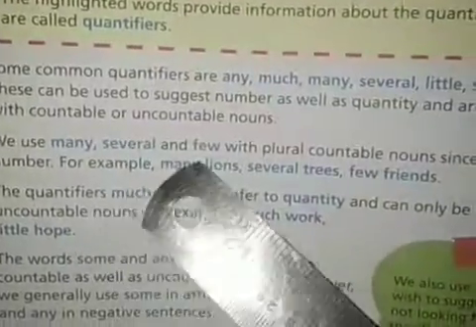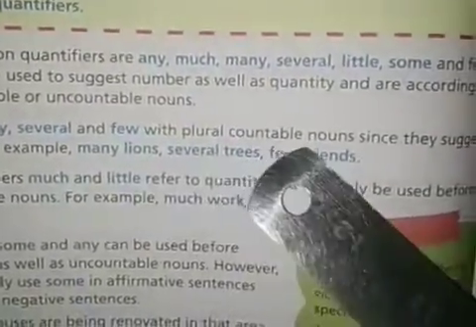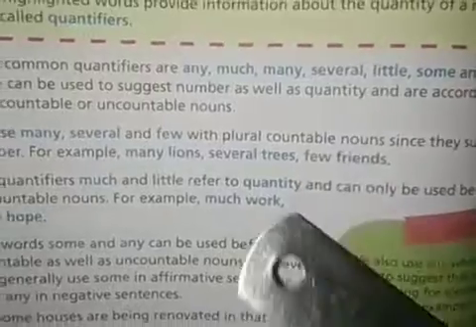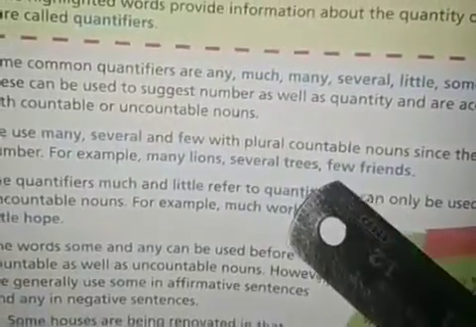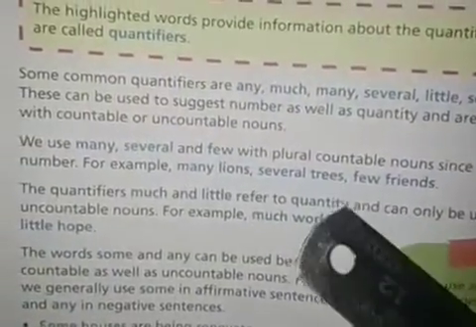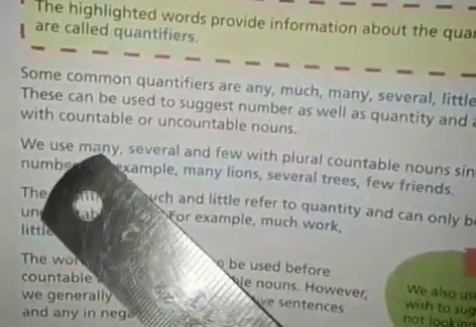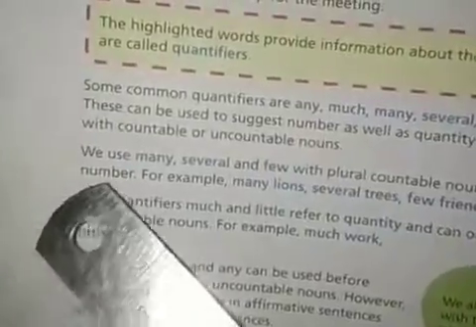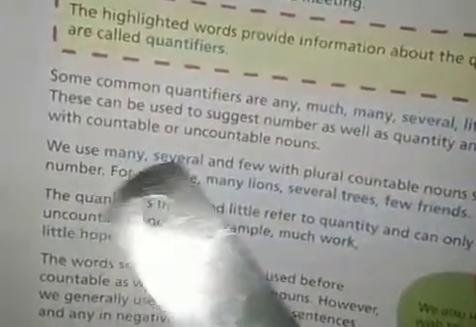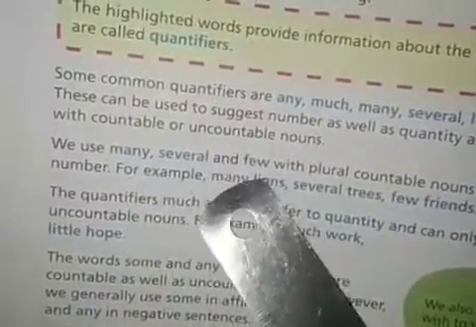So we use many, several and few with plural countable nouns. Okay, when you are talking about countable things and there is a plural, ज़्यादा हो, एक से ज़्यादा, then you can use many, several and few, because they suggest number. Many, several and few suggest numbers.